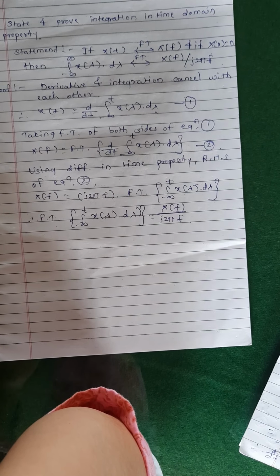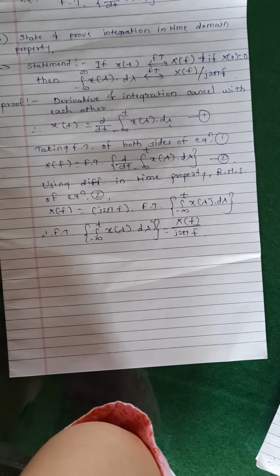So in this way we can prove the integration in time domain property.